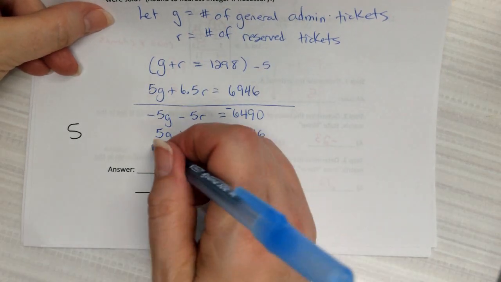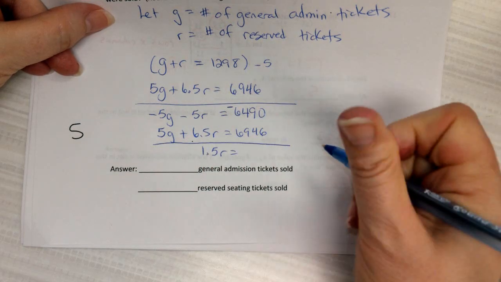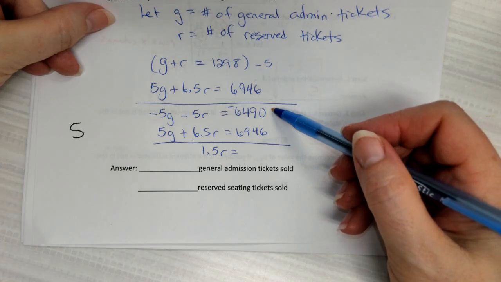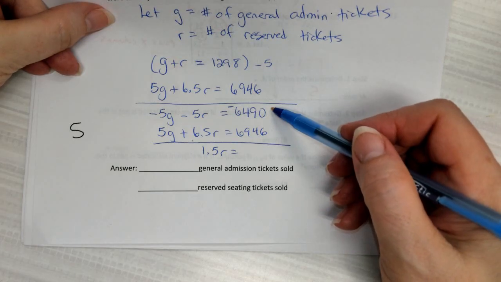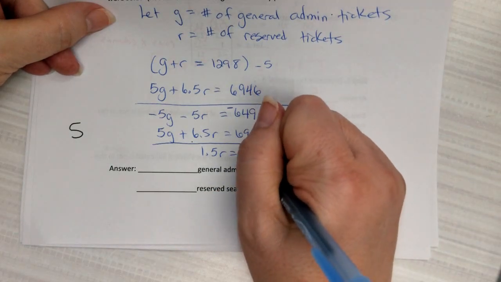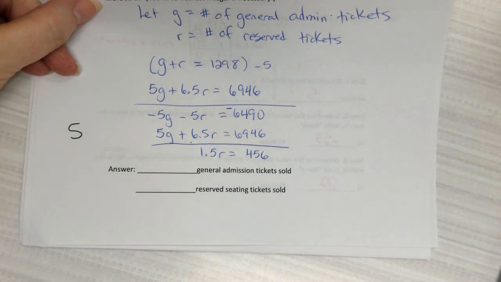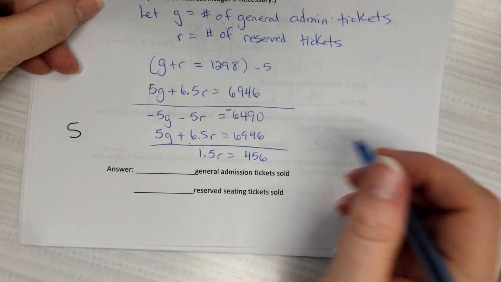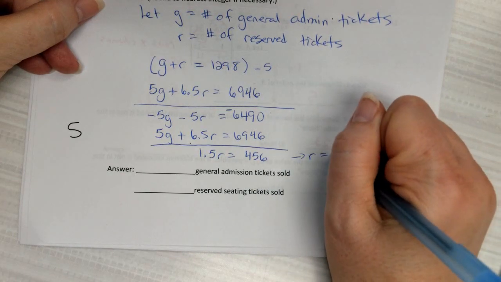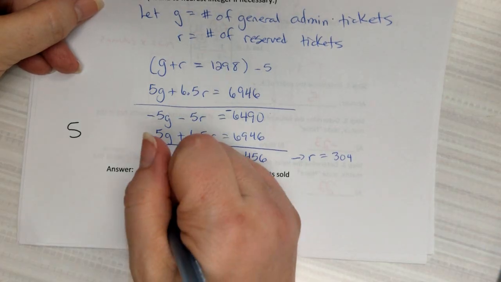Now I want to combine them. I have 1.5R equals, so this minus this ends up being 456. If I divide 456 by 1.5, I get R is 304. So I have 304 tickets that are reserved.